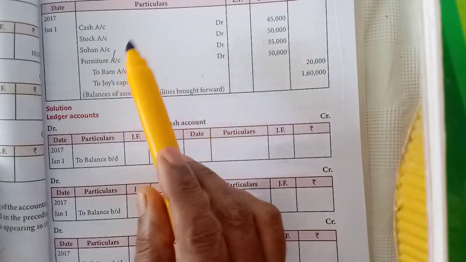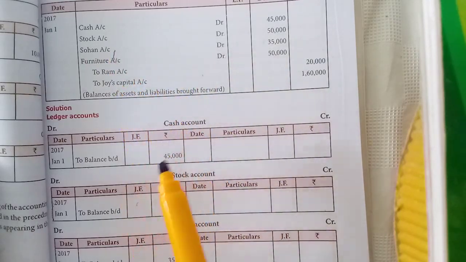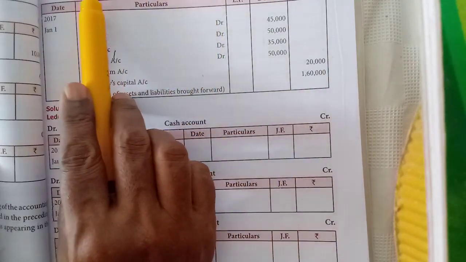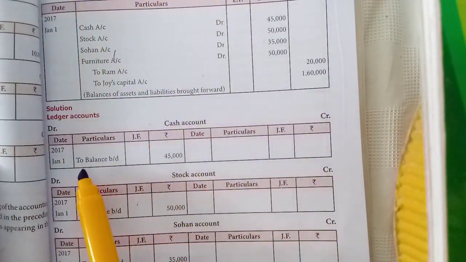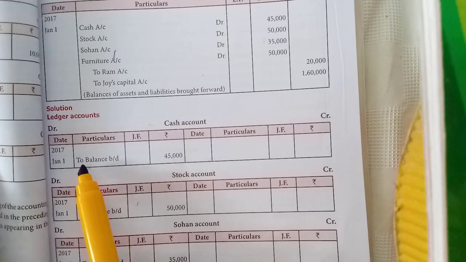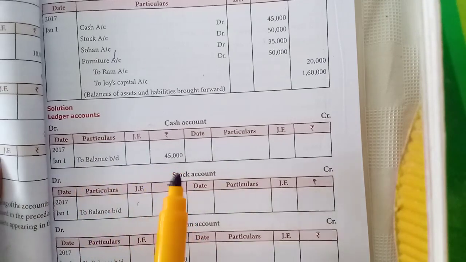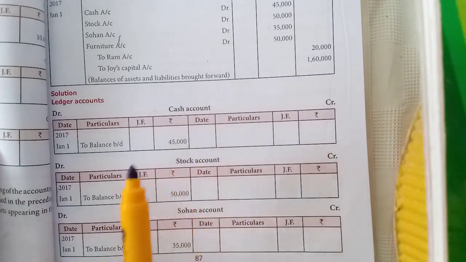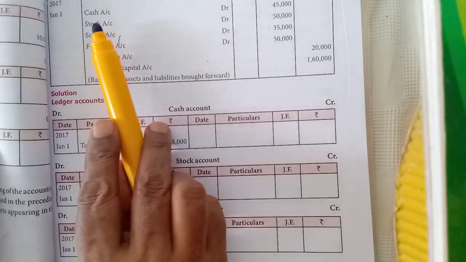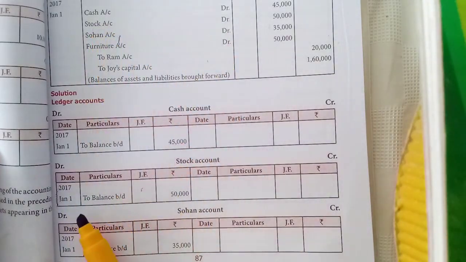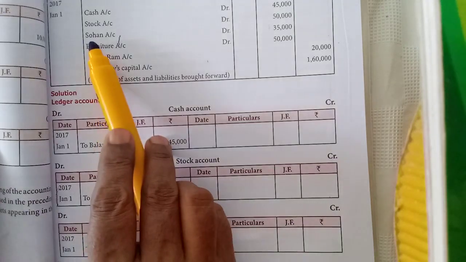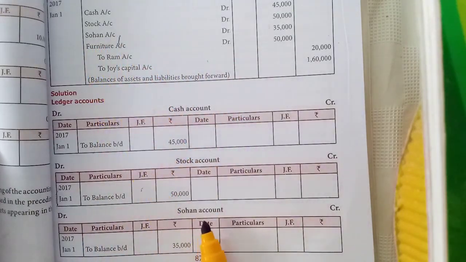It is not written to Ram's account, no. Since it is opening entry, we should write that date, to balance brought down. First date of the next financial year only will be coming. Then every account, stock debited, so debit side to balance brought down. Sohan debit, so Sohan's account debit side to balance brought down. Write that alone and leave it.